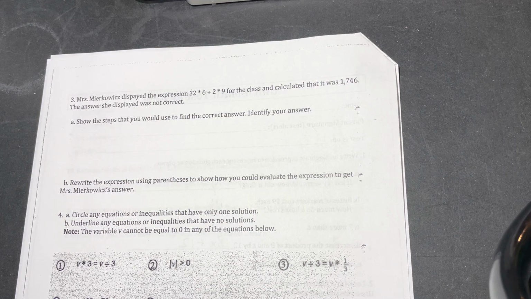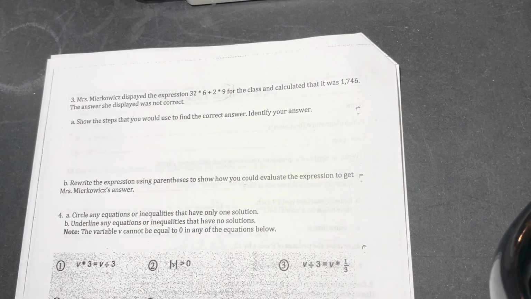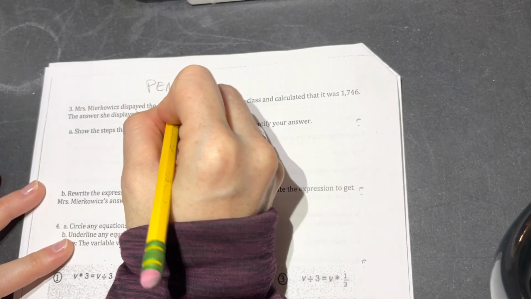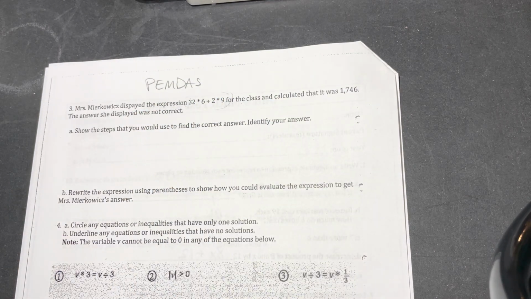So, this means you need to say, like, step 1, what's the first thing you would do out of this problem? Thinking PEMDAS, right? We think about PEMDAS. What would I need to do first in that expression of 32 times 6 plus 2 times 9? What would I do first? You need to put parentheses around 32 times 6 and 2 times 9. Well, I could, but do I absolutely need them? No. Because what goes first in PEMDAS?